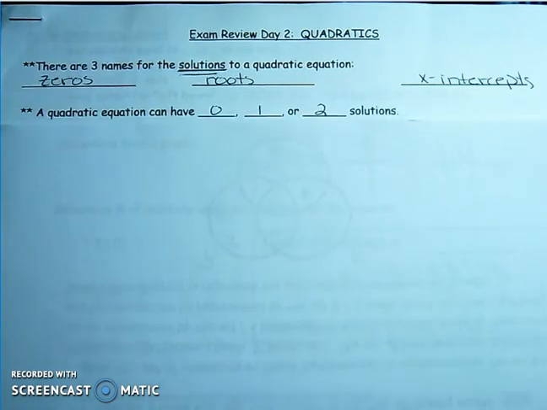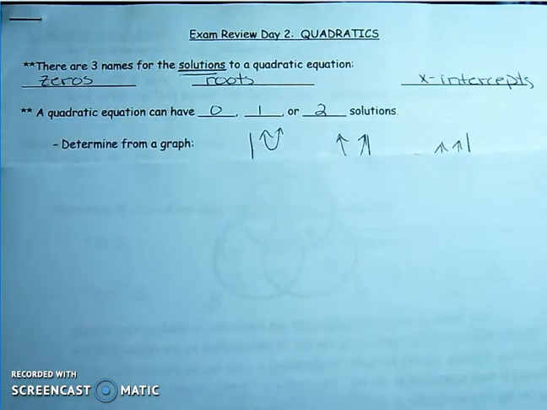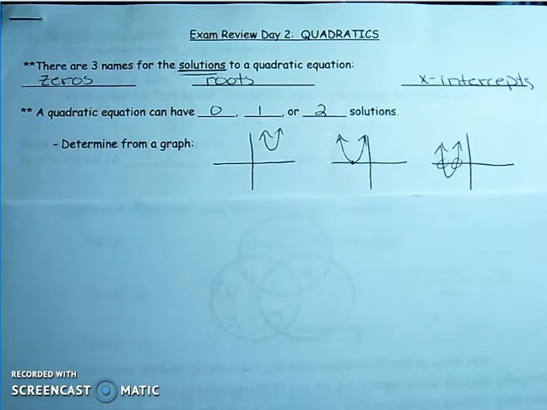Next, remember a quadratic equation can have 0, 1, or 2 solutions. It can never cross the x-axis, which is 0, and those solutions are imaginary. It can cross the x-axis 1 time, or it can cross it twice. And here are examples of a picture of each one: 0, 1, and 2.